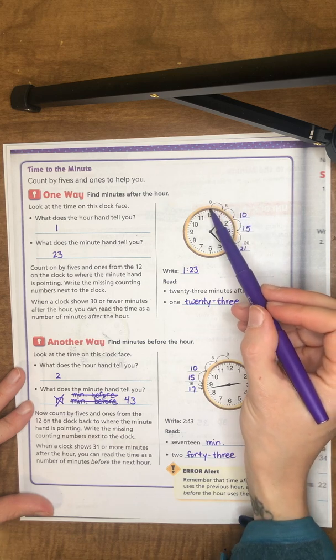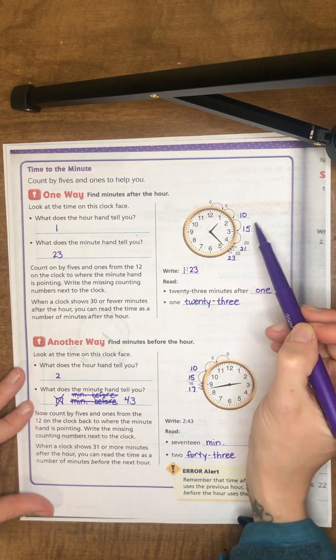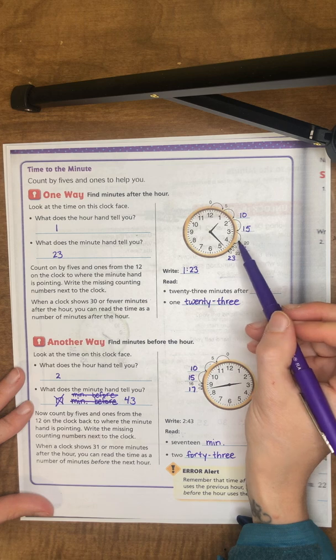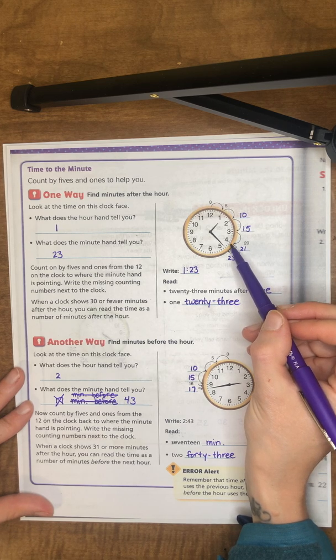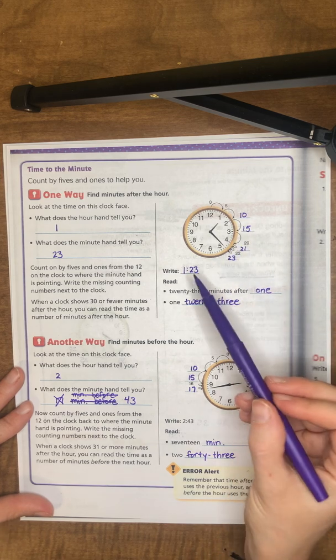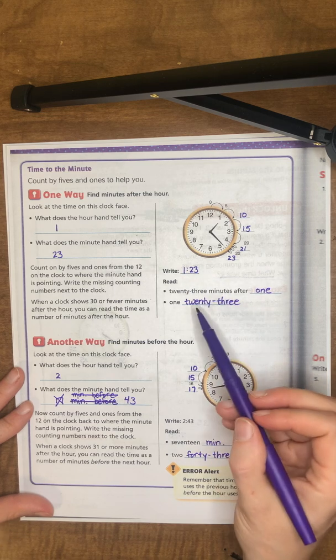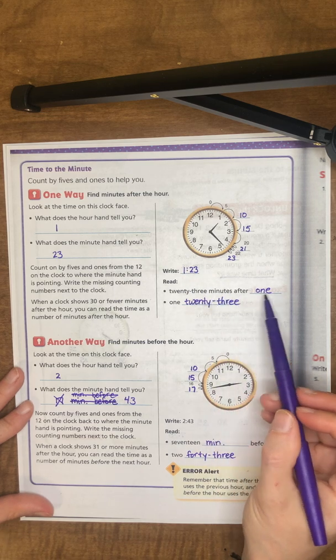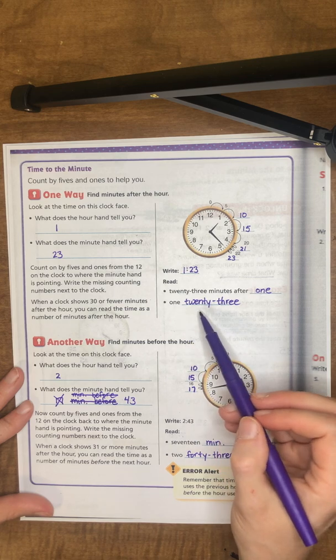So I start counting by 5s. So 5, 10, 15, 20. And then I need to start counting the 1s because each of these little markers is 1 minute. So I got 20, 21, 22, 23. So it's 1:23. And you can read it either as 23 minutes after 1 or 1:23.